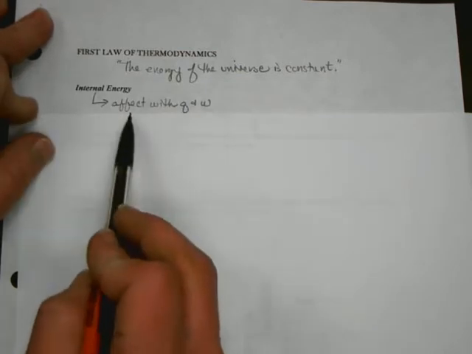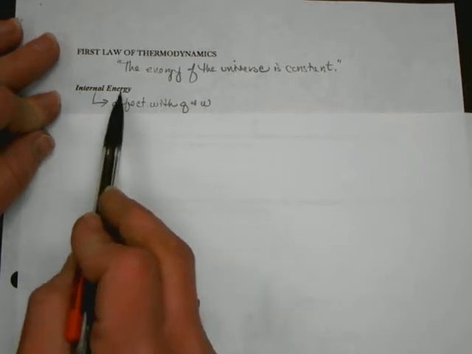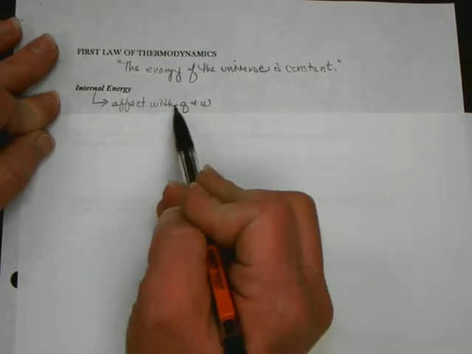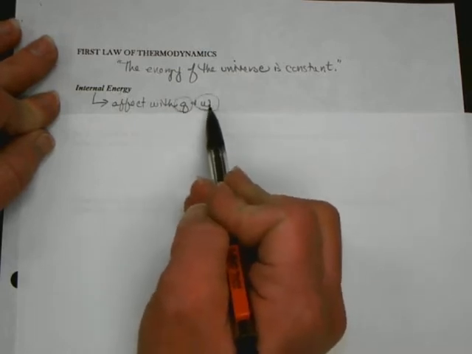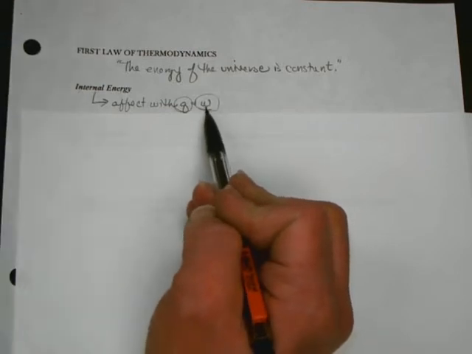The first law of thermodynamics tells us that the energy of the universe is constant. We know that energy is conserved. However, this is just a different wording for us. Whenever we are looking at the energy exchange within a reaction, we're looking at the internal energy of our system. We can change the internal energy of the system by changing Q, heat, or work, either by having the system do work on the surroundings or the surroundings do work on the system.